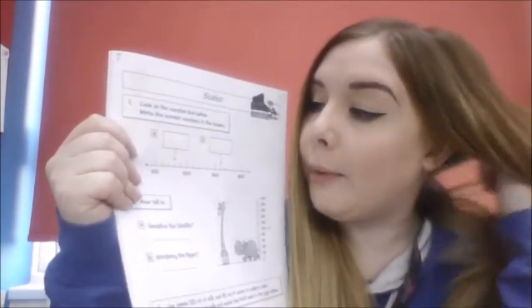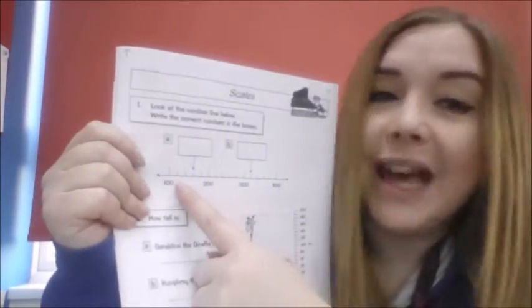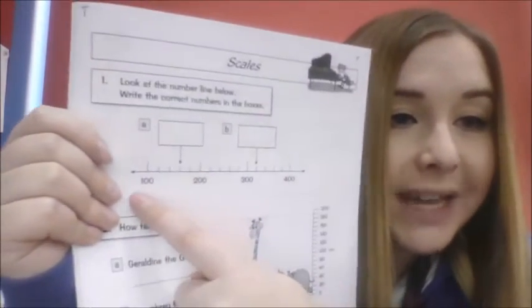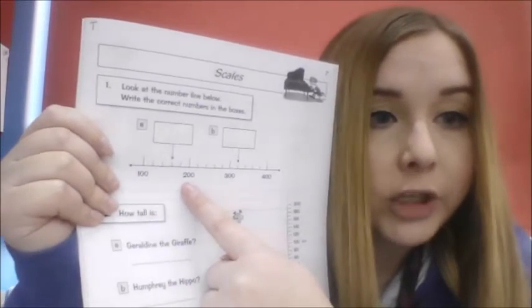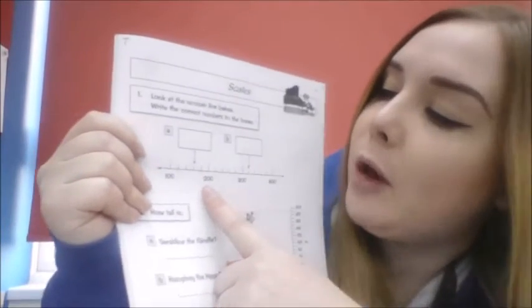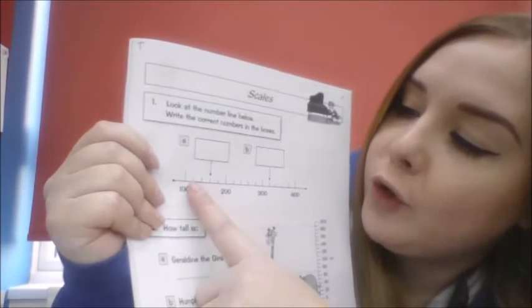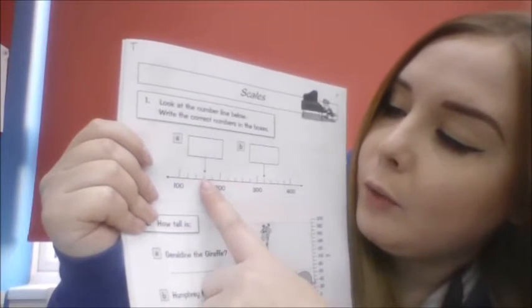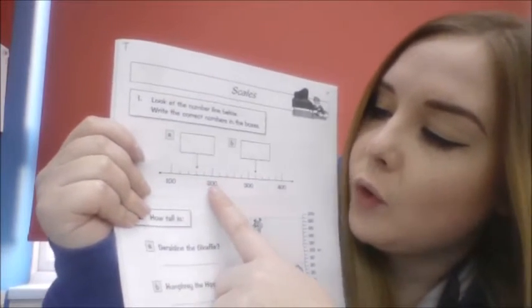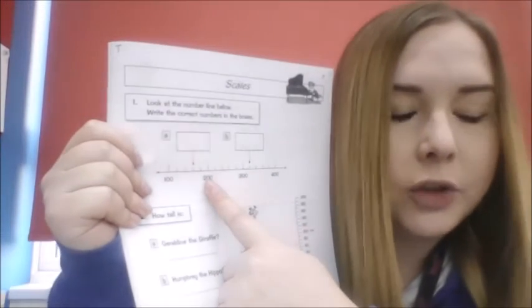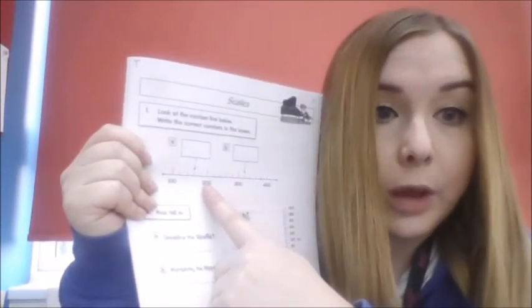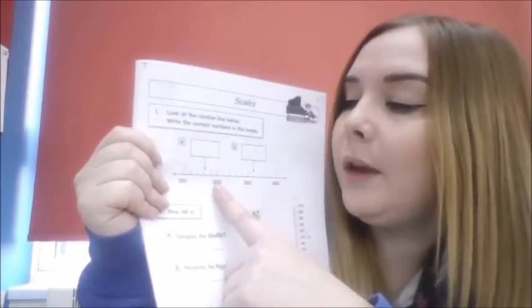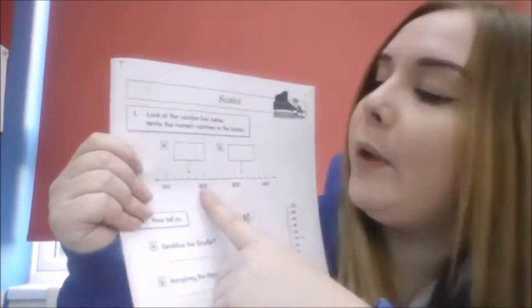Okay, so I know that I'm not counting up in ones because I don't have enough little lines between 100 and 200. It just wouldn't work. Let me show you. 100, 101, 102, 103, 104, 200. And 200 doesn't come after 104, so we can't be counting up in ones. I also don't think we're going to be counting up in twos. Let's try tens to see if that works.